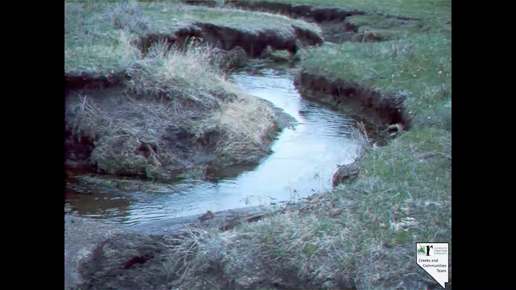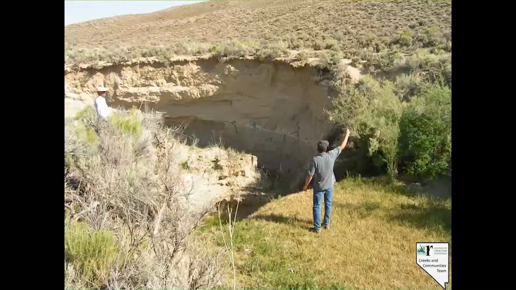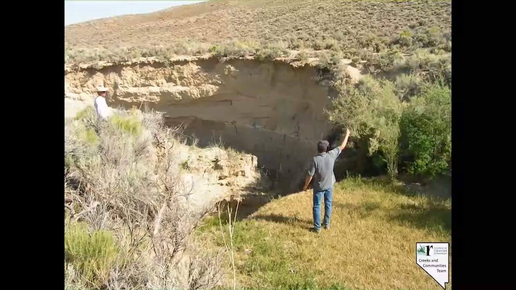You may end up with a situation like this where you've got a 10, 20, 30-foot gully. The gentleman in the gray shirt with the baseball cap is standing just on the upstream side of a head cut. If he were to take a couple of steps further, he'd be falling off into the gully that's being created by that head cut as that erosion moves upstream.